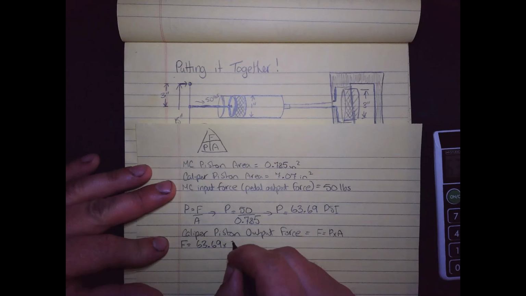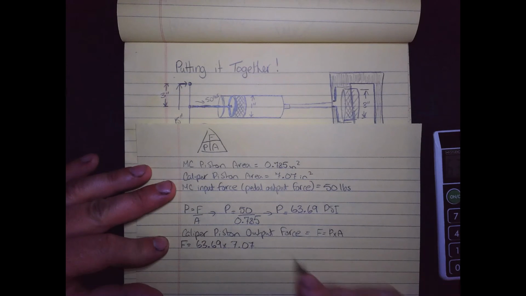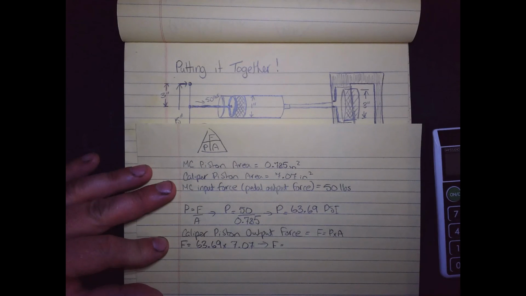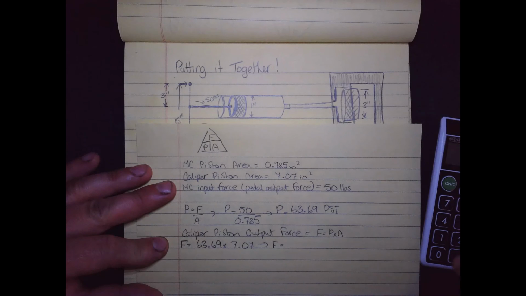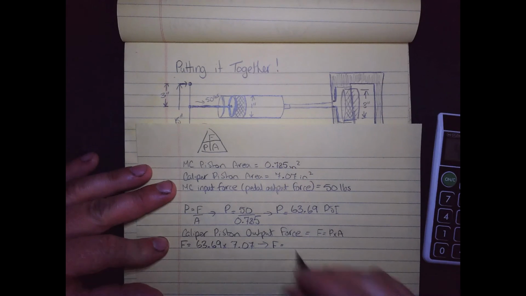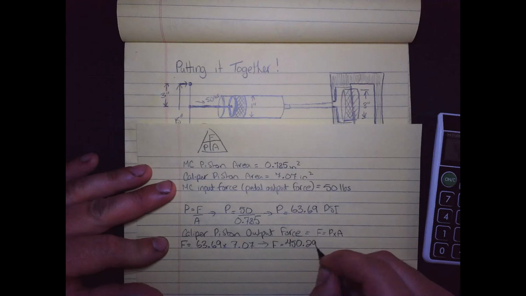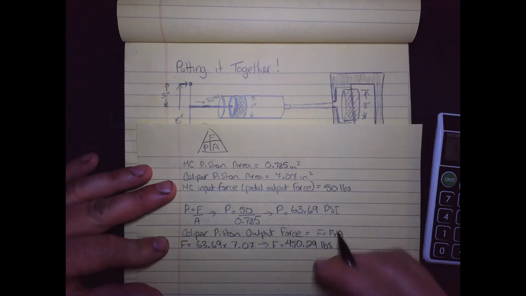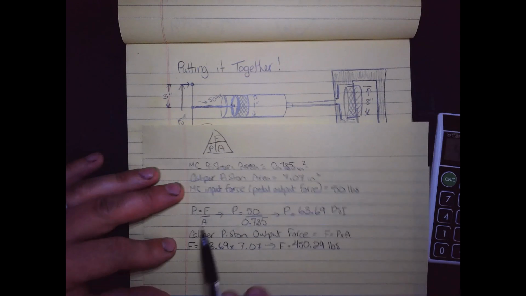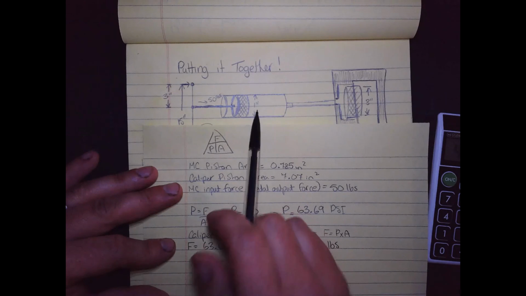So we're talking 7.07 square inches. So let's see, 63.69 multiplied by 7.07 is going to give us an output force of 450.29 pounds.